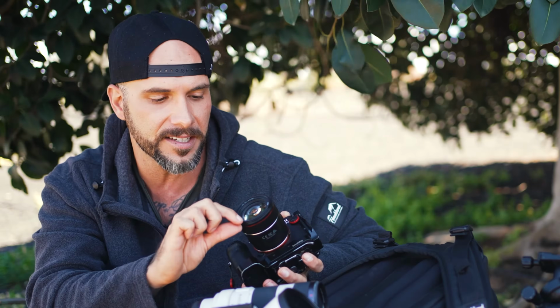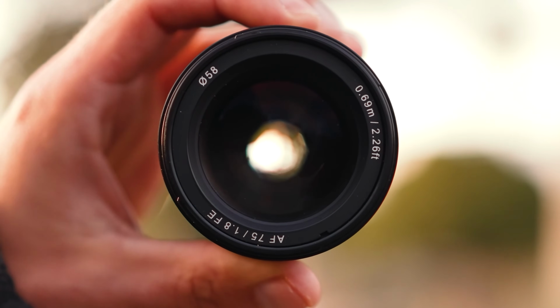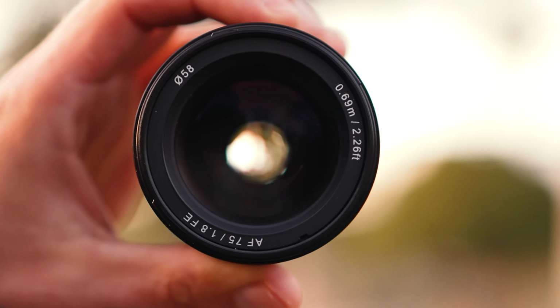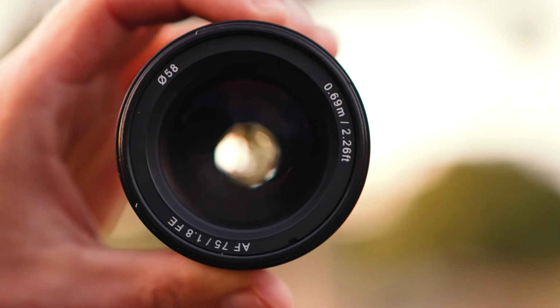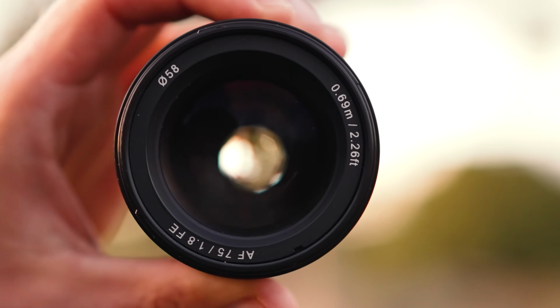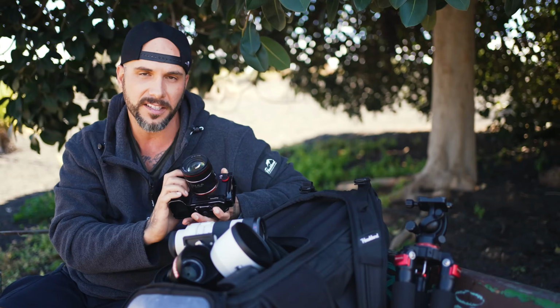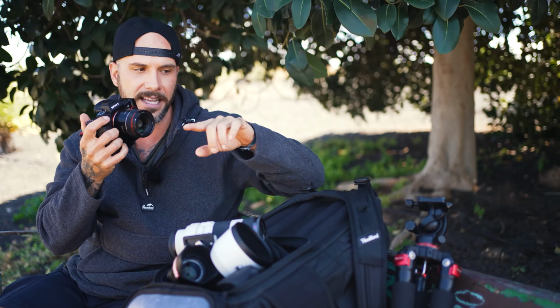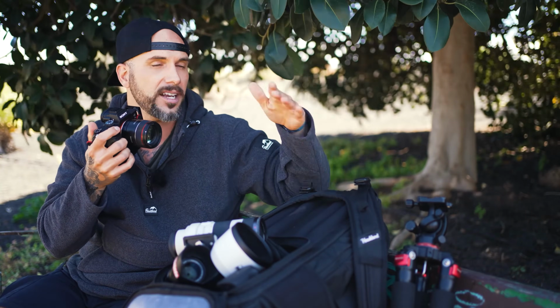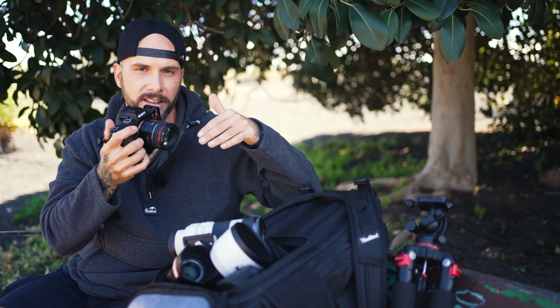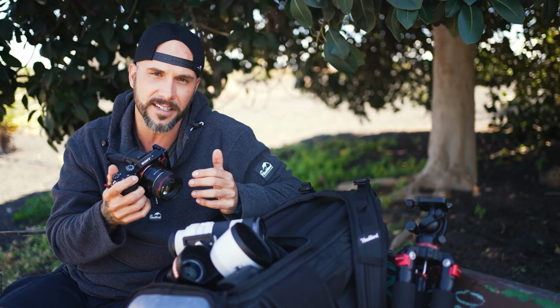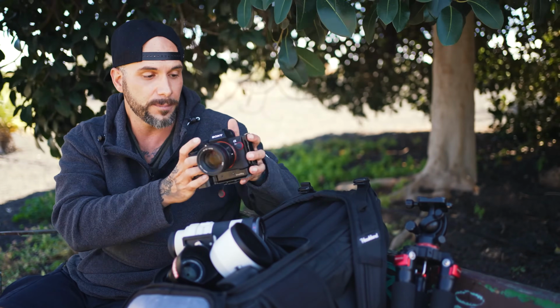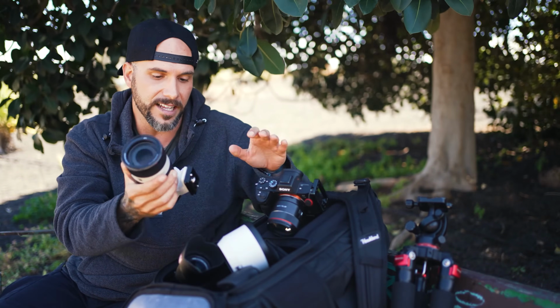Then another thing that is usually written on lenses is the minimum focus distance. And here on this lens, it's 0.69 meters or 2.26 feet. This means when you are closer than this distance to your lens and you try to focus, it will not work. You need a certain distance with longer lenses to focus, especially with those tele lenses.